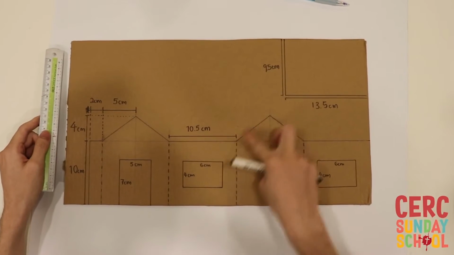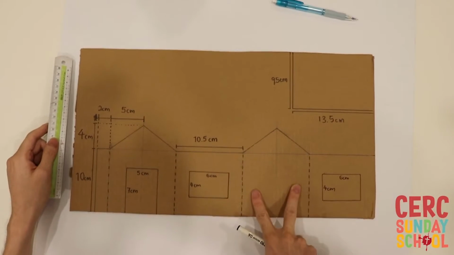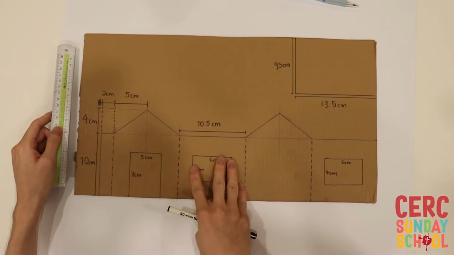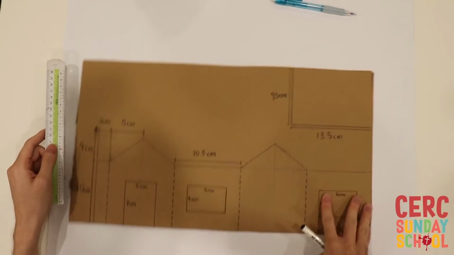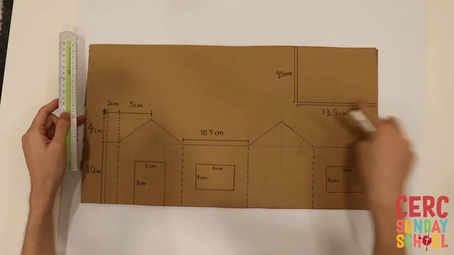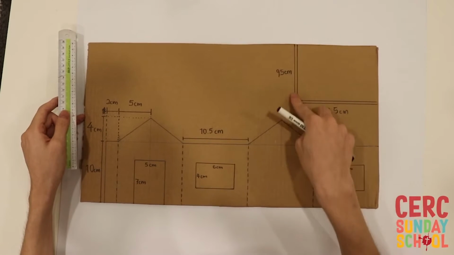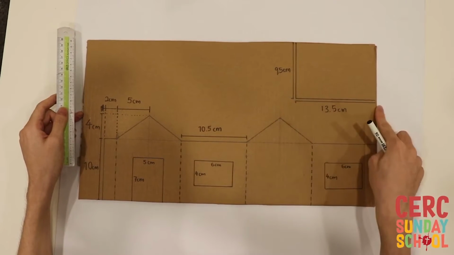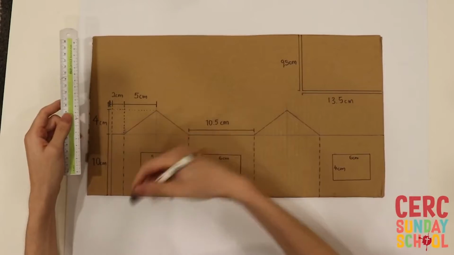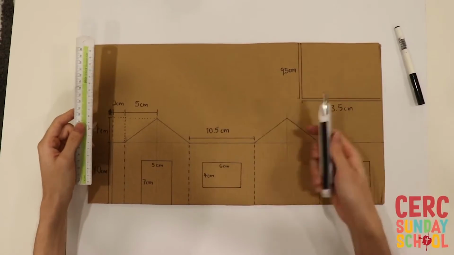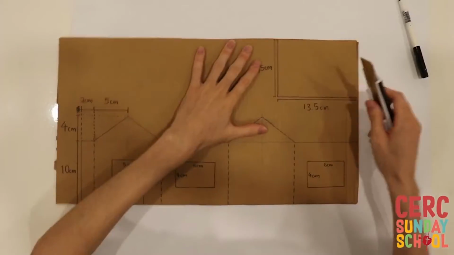And repeat that again on the third square. So first square, second square, third square, fourth square. And then this is for the roof. We're going to have 9.5 cm and then 13.5 cm. Once you've made all the lines, you can start cutting them out. Let's start cutting.